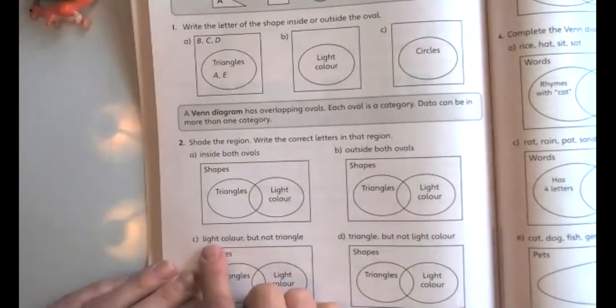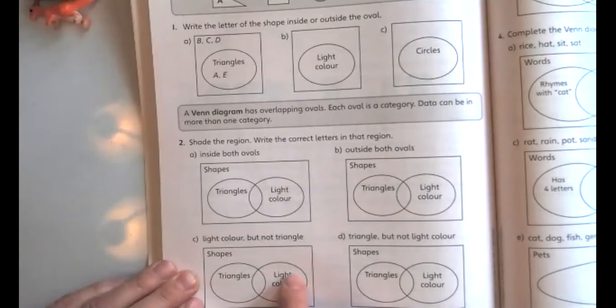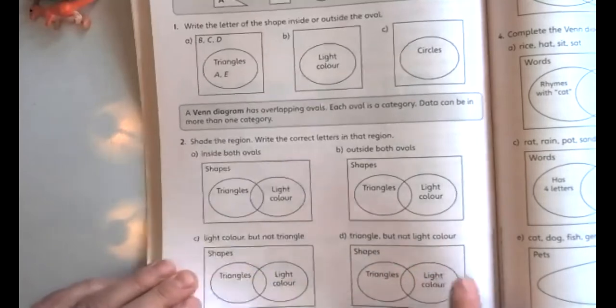Here, they want you to shade the region that is light color but not triangle. So they've got one circle that says triangles, one that says light color. They want you to shade the part that is light color but not triangle. So you have to shade the light color one, but not the part where it's overlapping, because that's now, it has to be light color and a triangle. And then I'll let you figure this one out yourself.